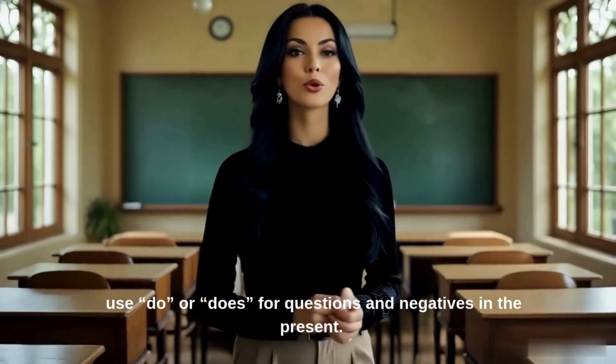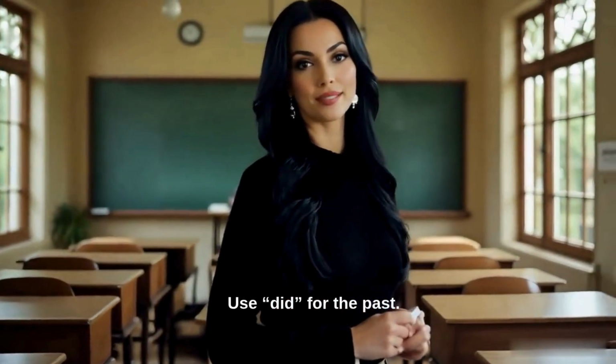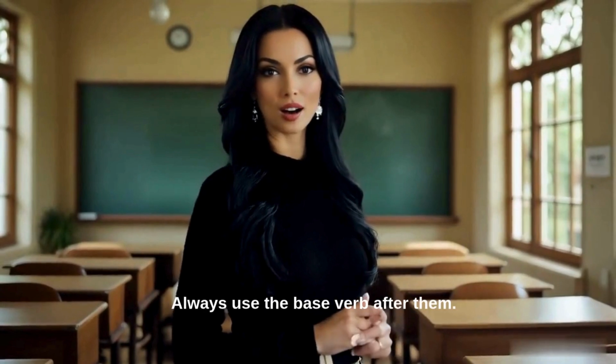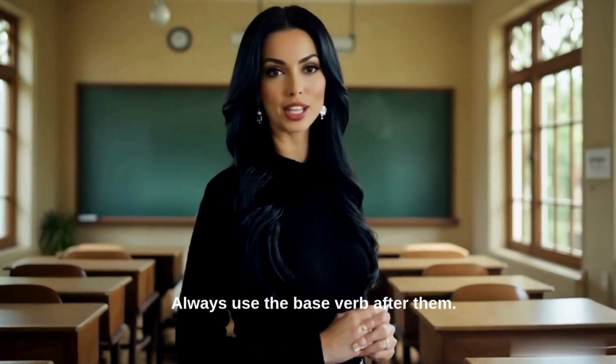Awesome job. Remember, use do or does for questions and negatives in the present. Use did for the past. Always use the base verb after them.